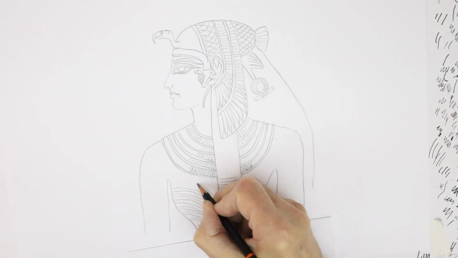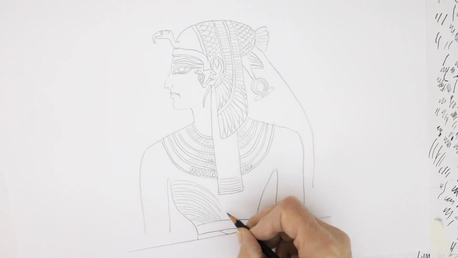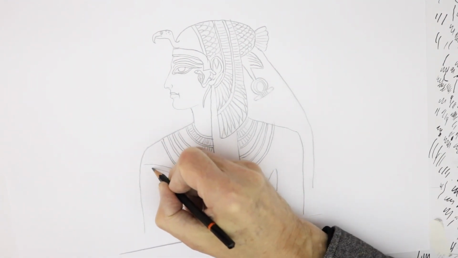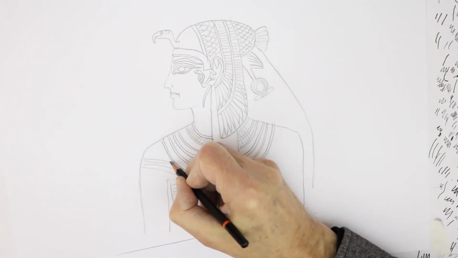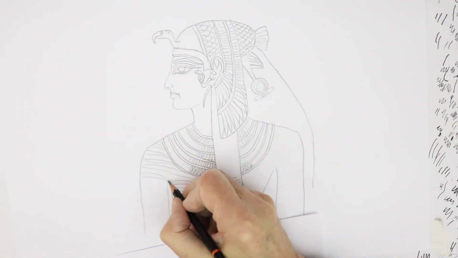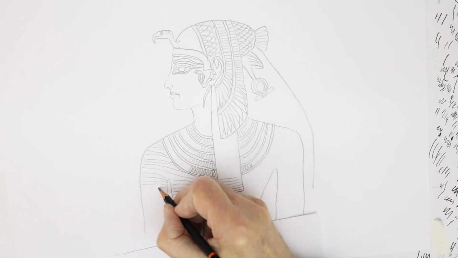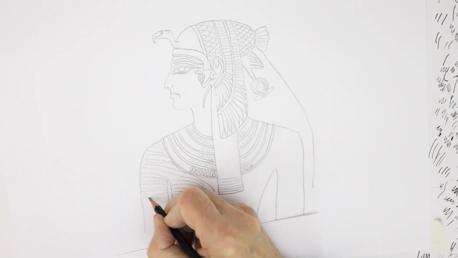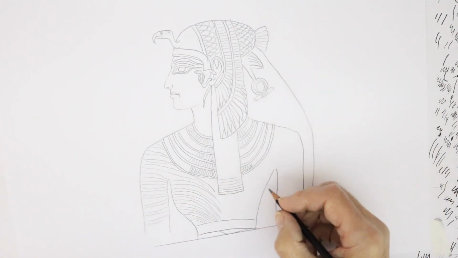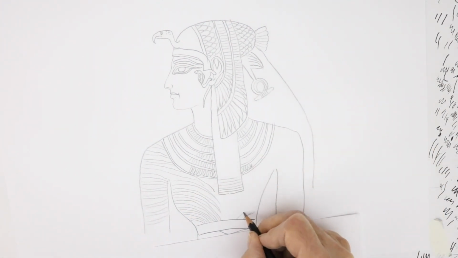Coming down towards the centre. That goes up like that. And then carries on, slopes up towards her shoulder. And then there's some on her arm, like that. Like that, okay, and some on the other side here too.